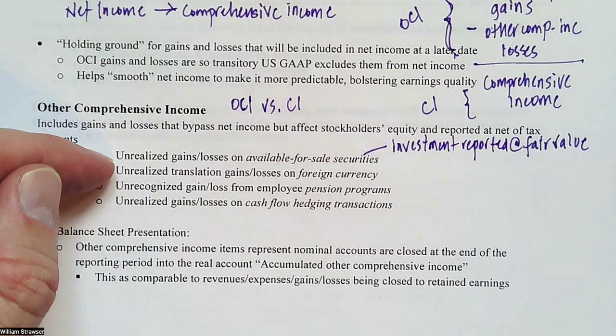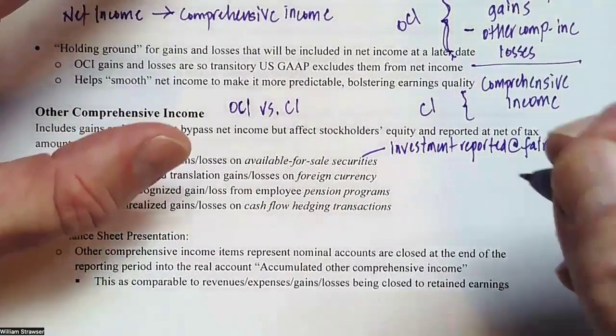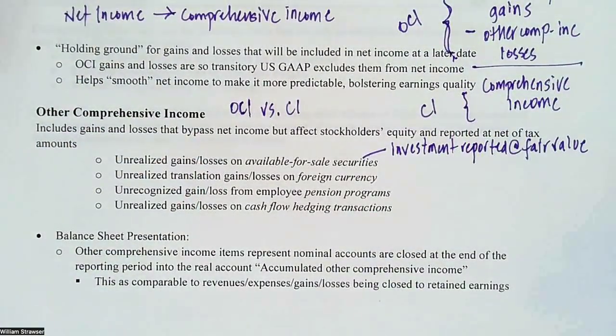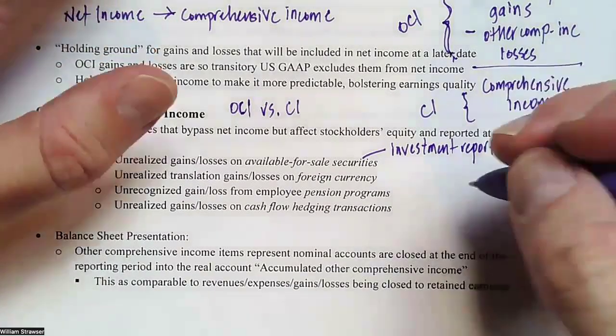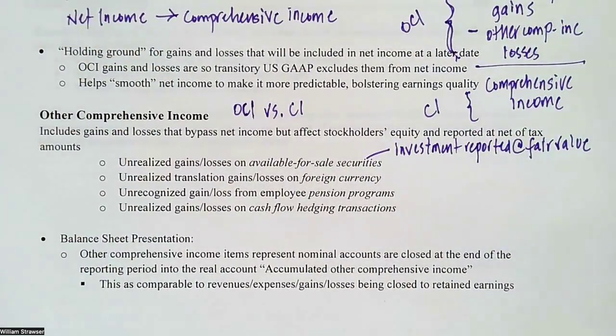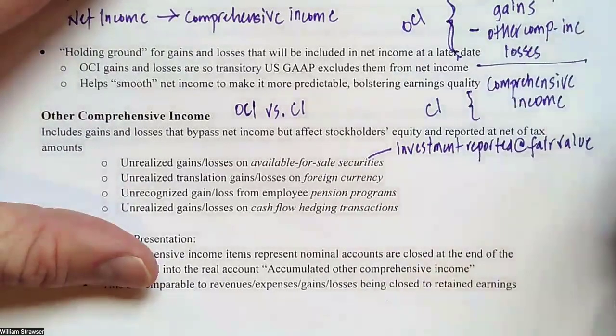Unrealized translation gains or losses on foreign currency. This is basically when a company is international, they have foreign assets, and the value of those assets is in the denomination of a foreign currency. So when the company is translating that foreign currency to US dollars, the exchange rate is going to come into play. Those assets they hold are going to be at different values depending on what the dollar is doing against whichever foreign currency the asset is in.